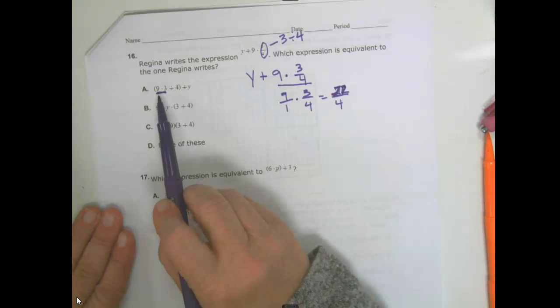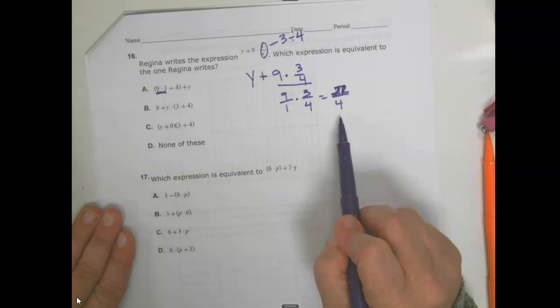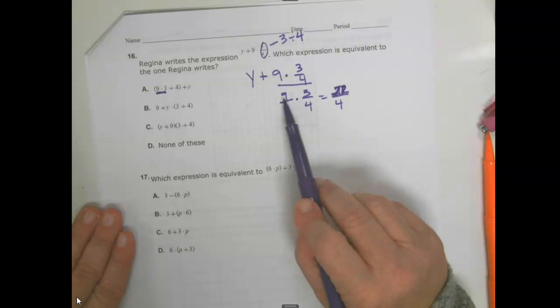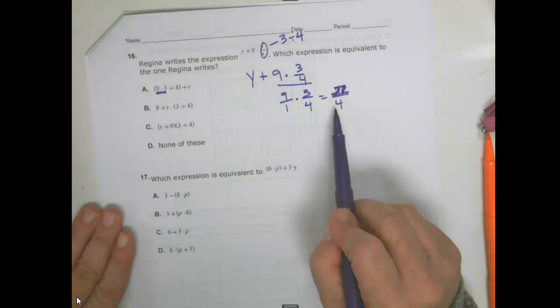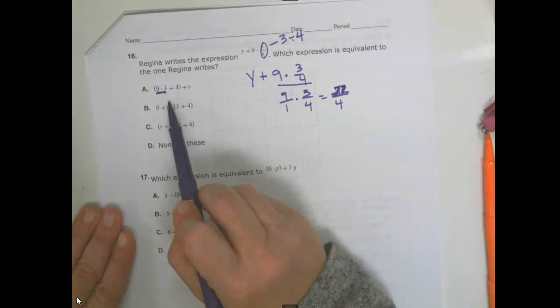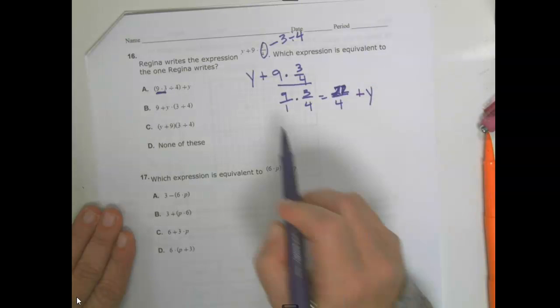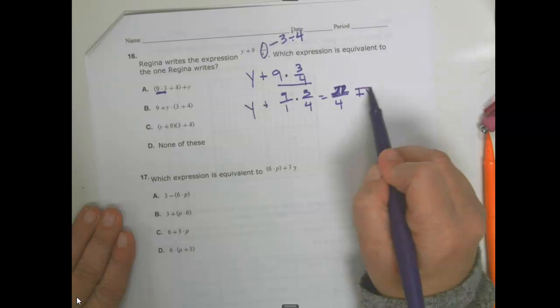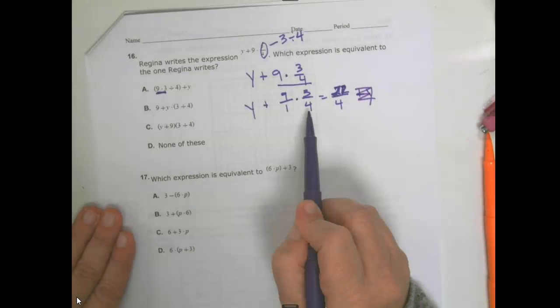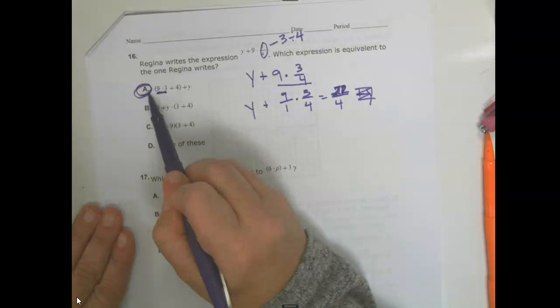Is that what we're doing when we do this? 9 times 3, 27 over 4? Are we multiplying 9 times 3 and then dividing by 4? Yes, that's exactly what we're doing. And then we are going to add y, because the y is here. So this is the answer.